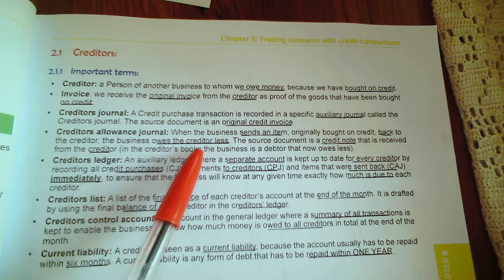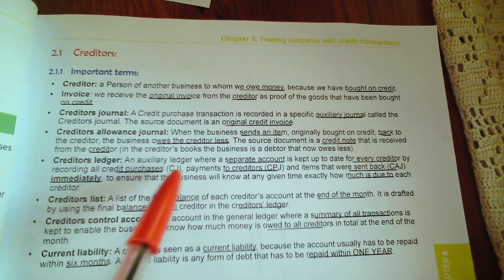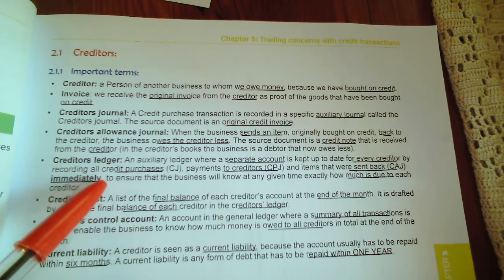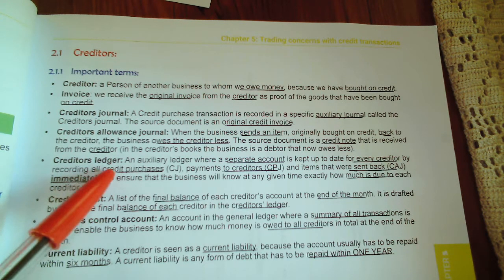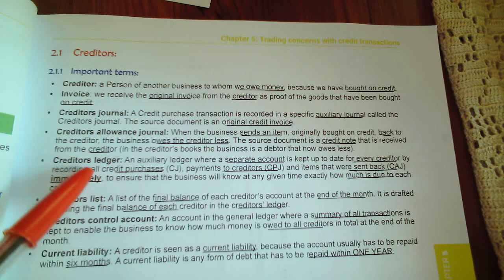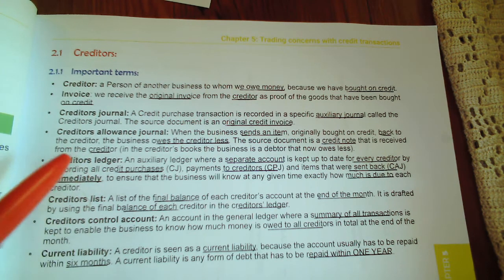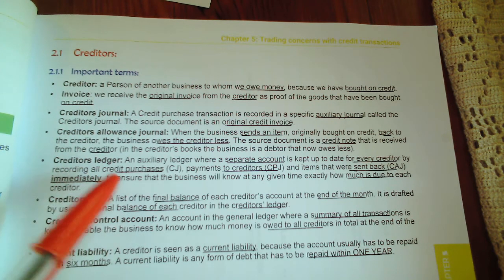A creditor's ledger is a separate ledger with separate accounts for every single creditor, because you want to know a specific person that you owe money towards, what is happening in that specific account. There are different creditors, each with their own account.